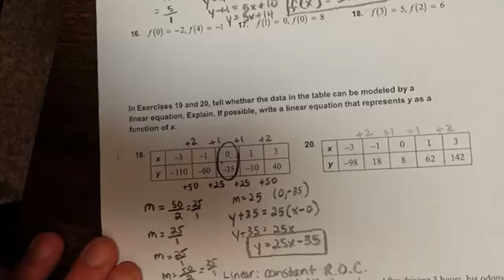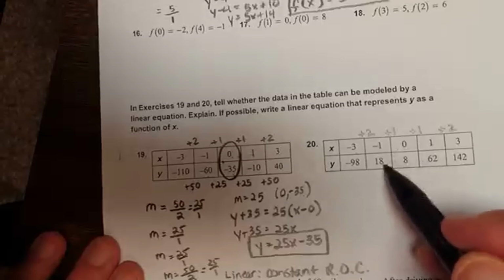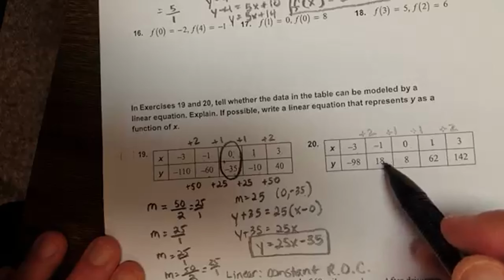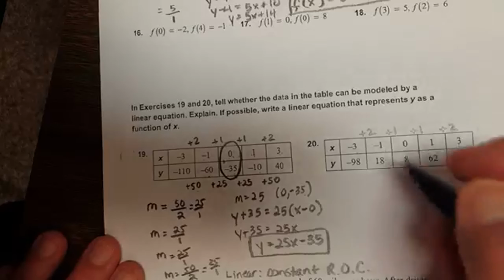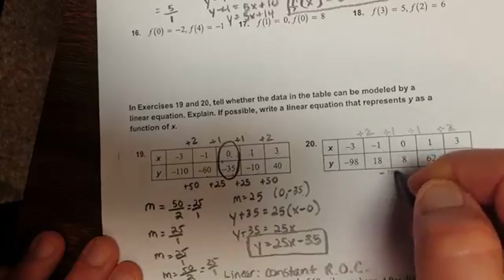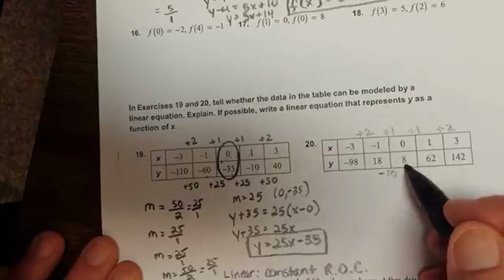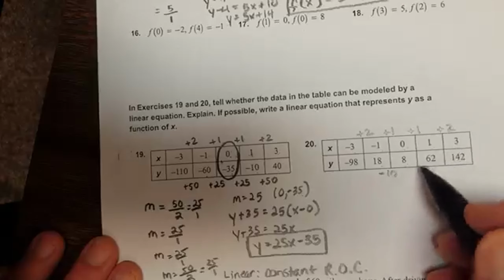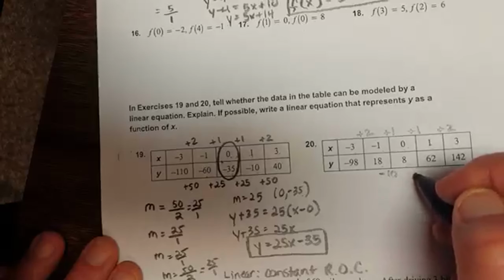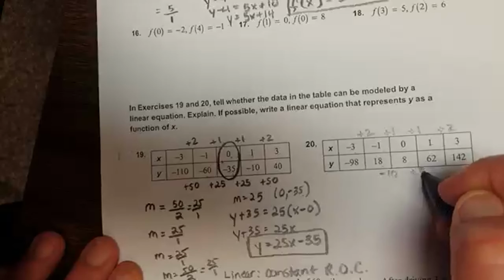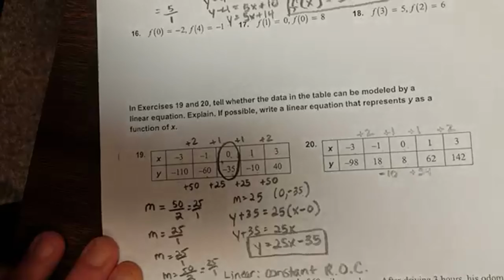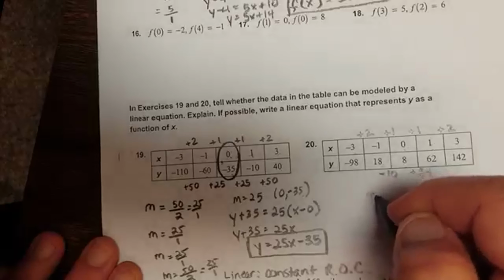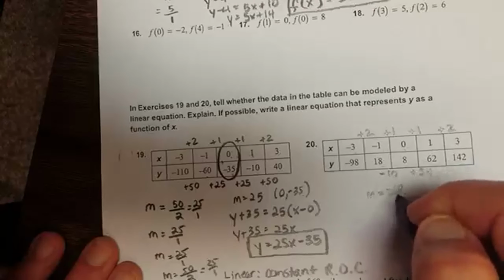I see right here that to go from 18 to 8, that's a decrease of 10. And then to go from 8 to 62, that's an increase of 54. So between these 2 points, my slope is negative 10 over 1.